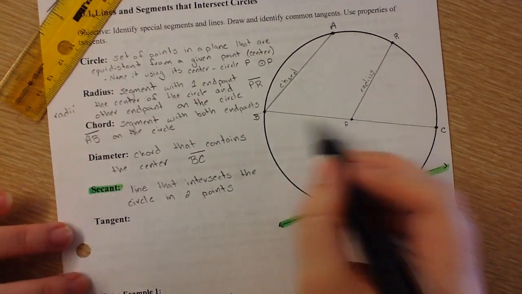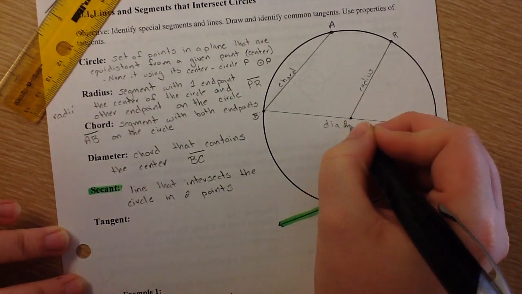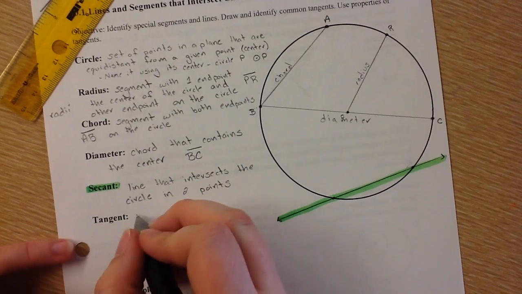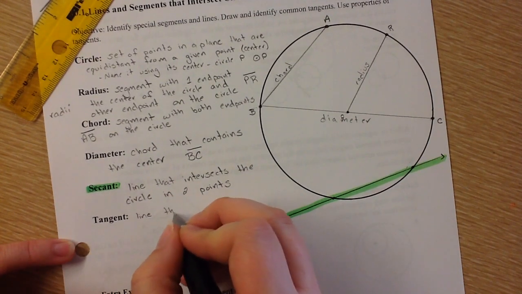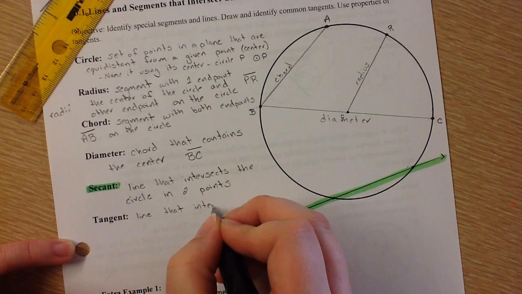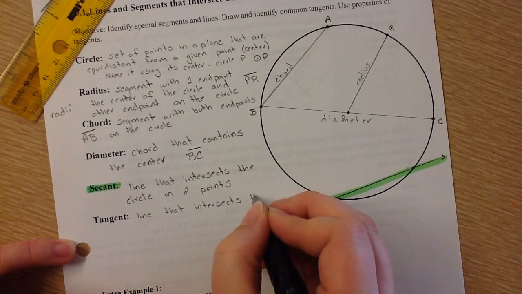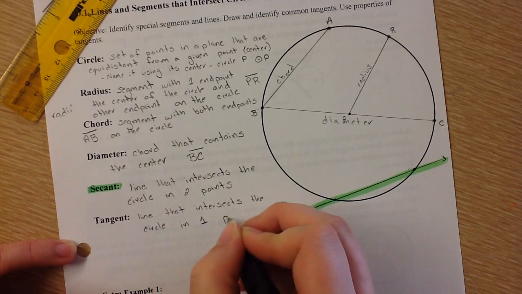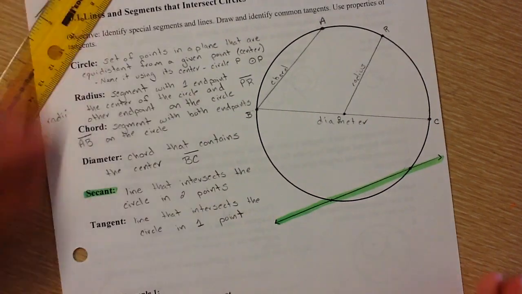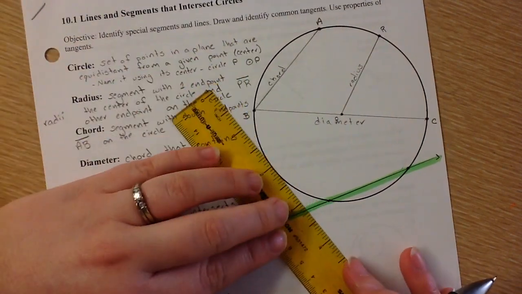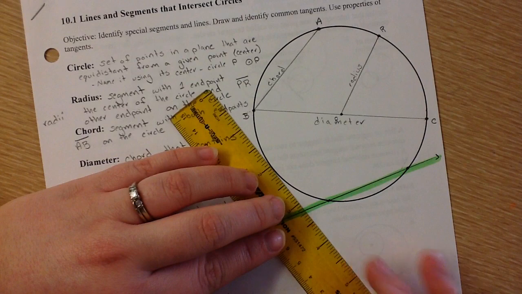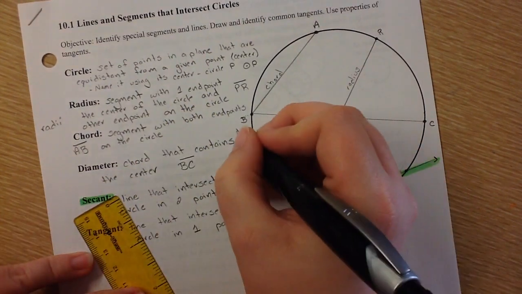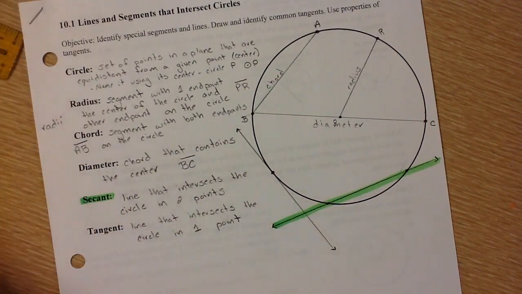Okay. And again, this long one here, let's go ahead and label this one, the long one is the diameter. I'll kind of label this up. And our last one is a tangent. A tangent is also a line that intersects a circle, but it intersects the circle in only 1 point. So this means it has to come up and barely touch the circle. So it only touches at this 1 point here. And that is what we call a tangent.